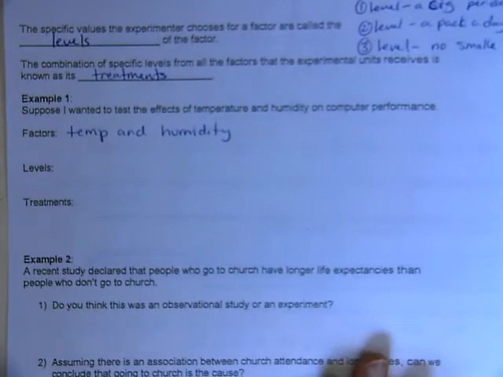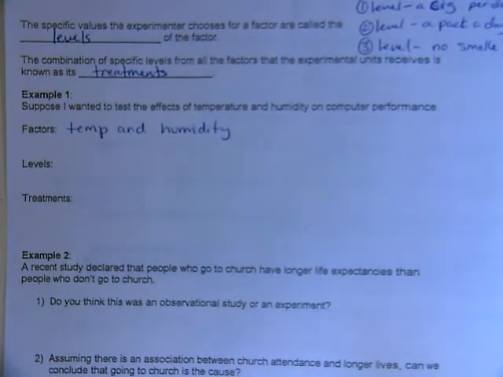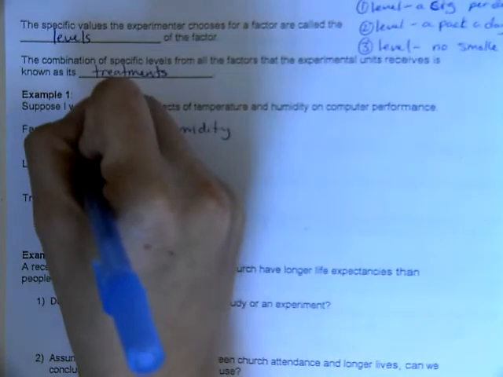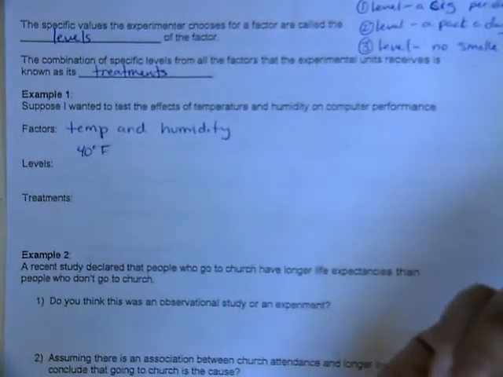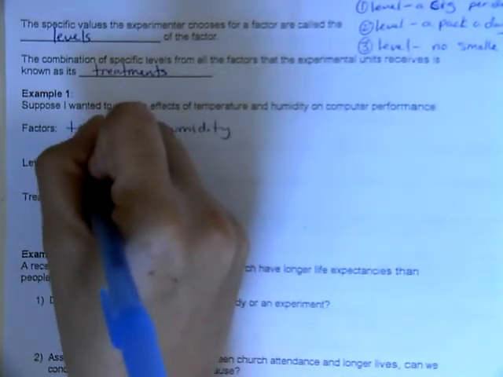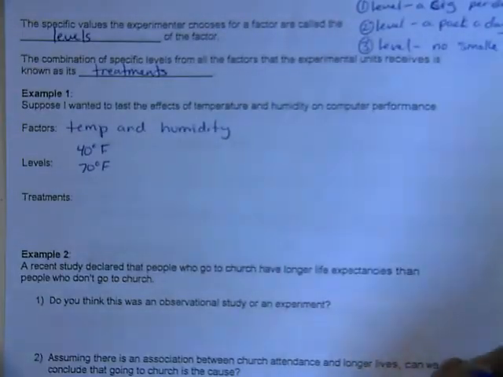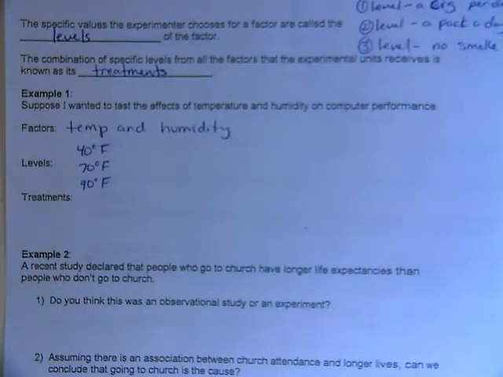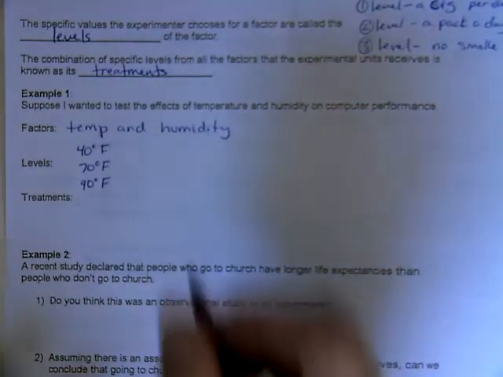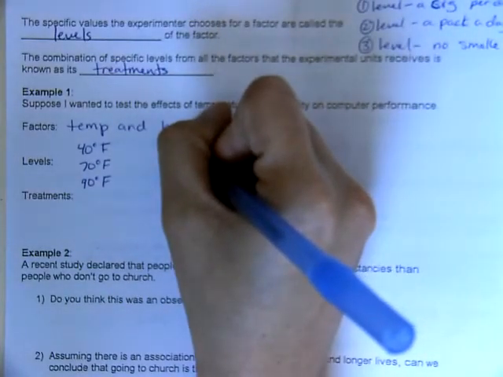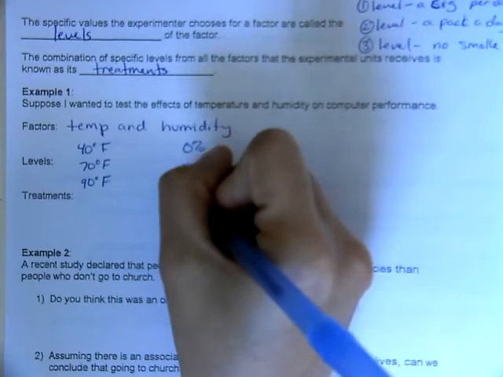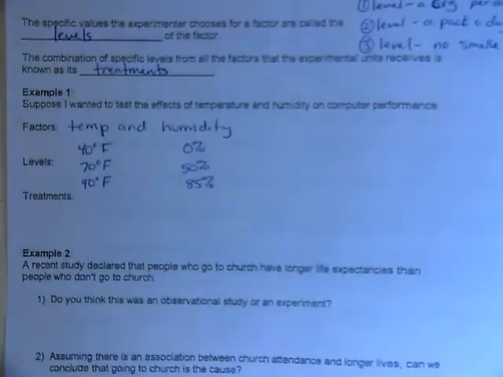So for temperature, for my levels, I want to have a cold level, a room temperature level, and a hot level. Maybe the cold level is 40 degrees Fahrenheit. Then room temperature, 70 degrees Fahrenheit. And then a hot level, 90 degrees Fahrenheit. For humidity, again, you want a low, medium, and high. I know this is probably not right, but you might have 0% humidity, then 50% humidity, and then 85% humidity. Maybe not exactly 100%.